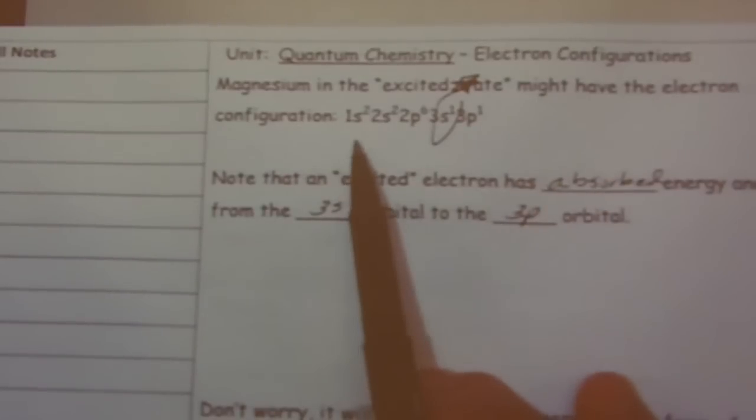Magnesium in the excited state might have the electron configuration 1s2, 2s2, 2p6, 3s1, 3p1. Notice on this 3s1 that the electron, which could have been held in the 3s orbital, has been moved up to the 3p orbital, so that the excited electron has absorbed energy. It's absorbed energy and has jumped from the 3s to the 3p orbital. But don't worry, it will eventually emit energy in the form of a photon and fall back down to ground state.